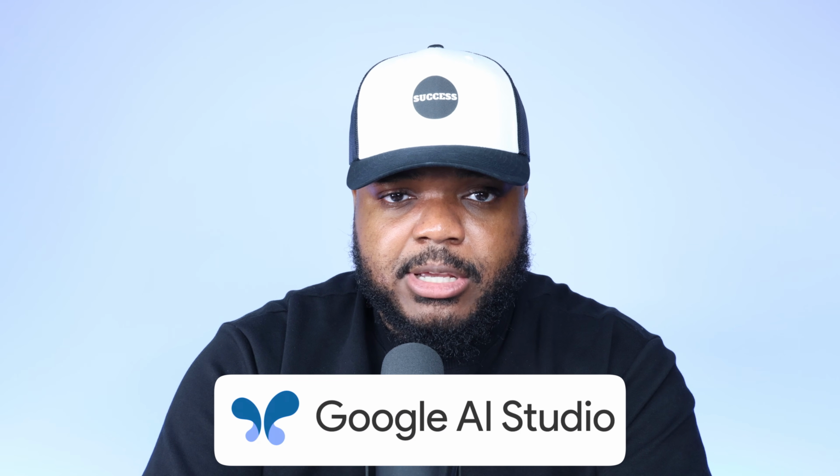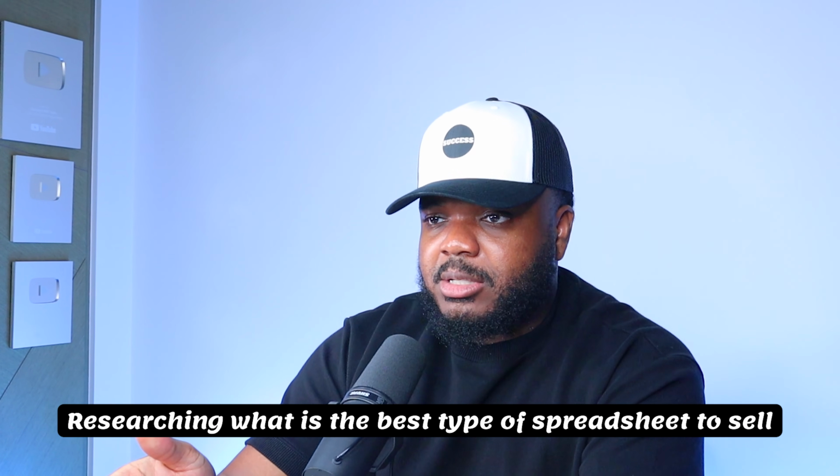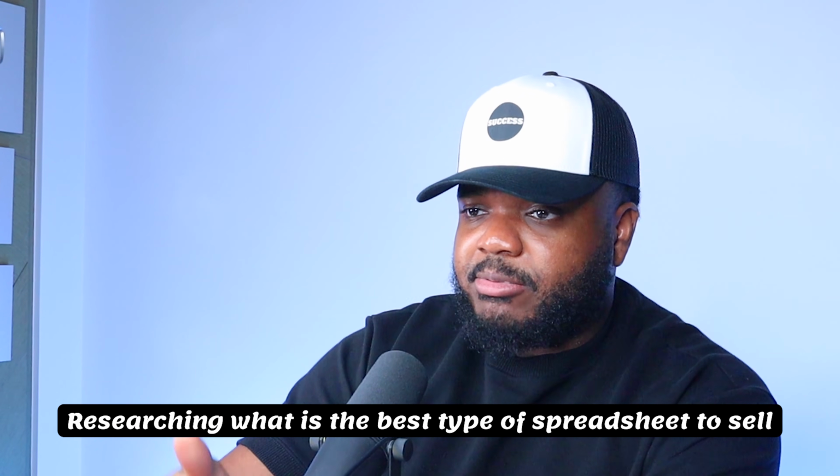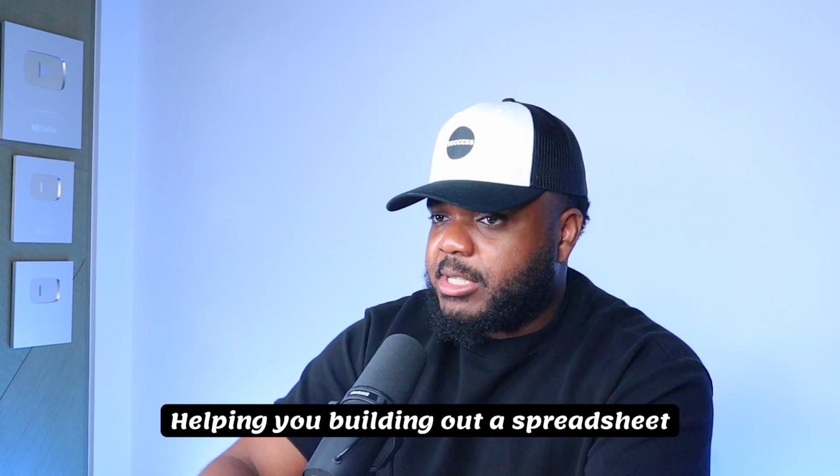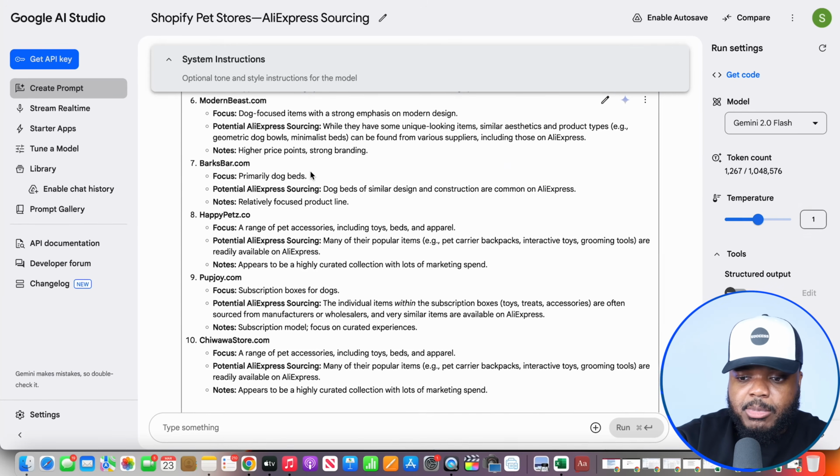Now, when it comes to how you can use the Google AI Studio to help you with this, I'm going to walk you through it, but it's going to mainly come down to researching what is the best type of spreadsheet to sell, as well as helping you when it comes to actually building out a spreadsheet. Because even though, yes, they are profitable, they can be a great way for you to sell a digital product, you still need to know how to build them. You still need to make sure that everything is working as it should. So I'm going to walk you through the steps.